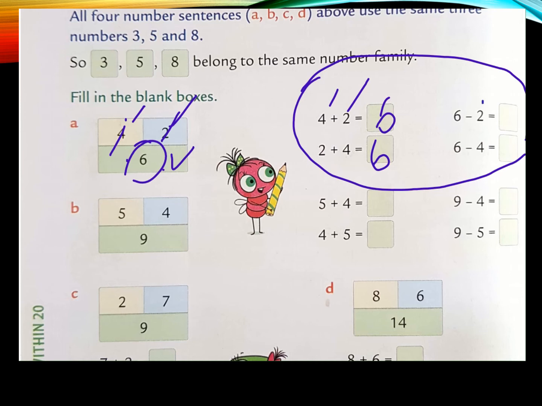6, 2 and what is 6 is gone, 2 is gone, what is the number we are left with? 4. 6 minus 4, so you have 6, 4 is gone, so you are left with number 2. You don't have to use fingers, you can just guess the number looking at the family.